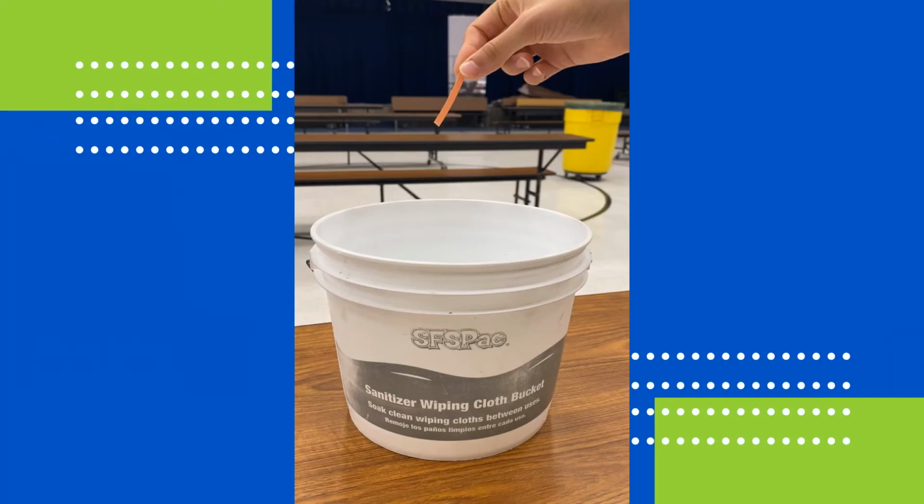So now we're going to show you a video of somebody actually doing it. One thing to note is that you would use this exact same method to test the sanitizer in your 3-compartment sink as well, but here we're just going to be showing you in a sanitizing bucket.